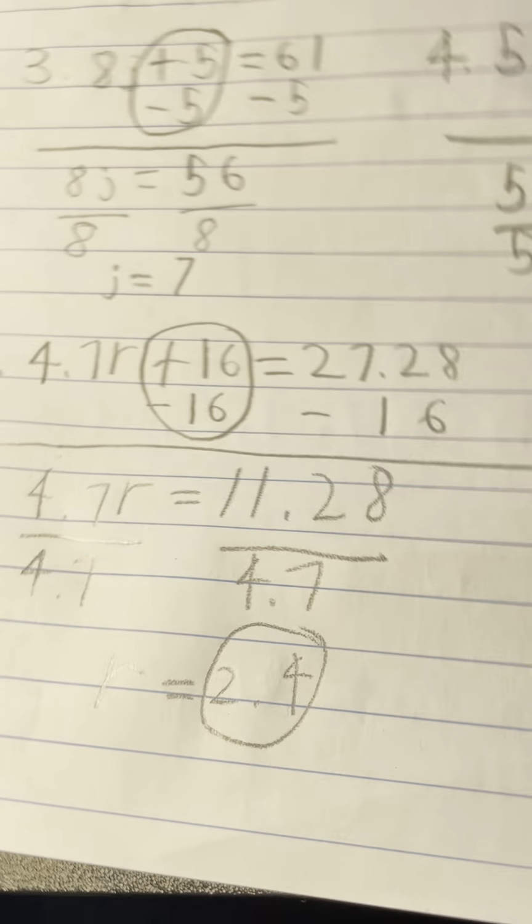Okay. That's our final answer, 2.4. So r equals 2.4. And that is our final answer for this one.